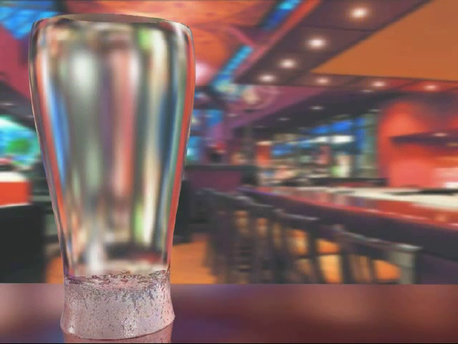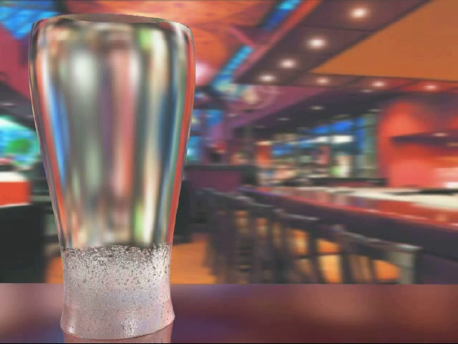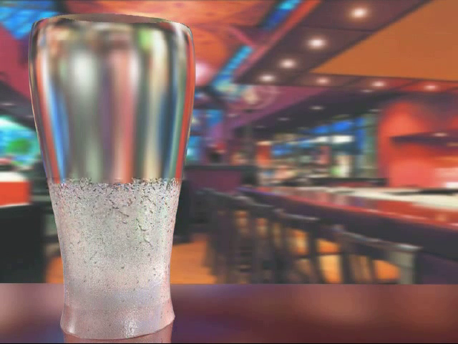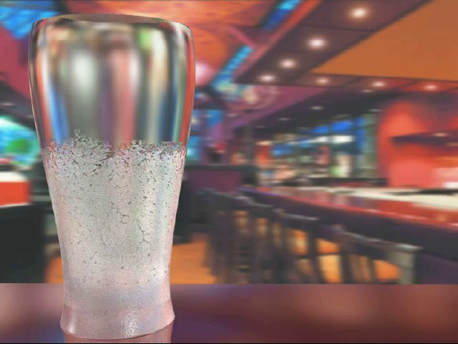We now grow ice on a chilled pint glass. In some restaurants, the glasses are kept chilled in a freezer, and when removed for use, water quickly condenses and freezes on the surface, creating a frost.